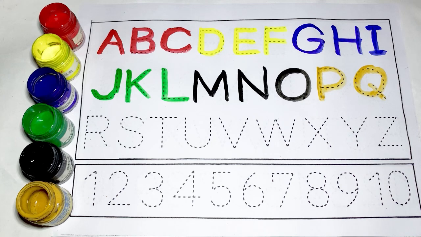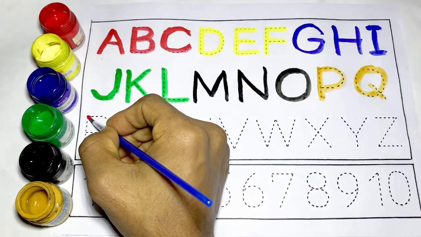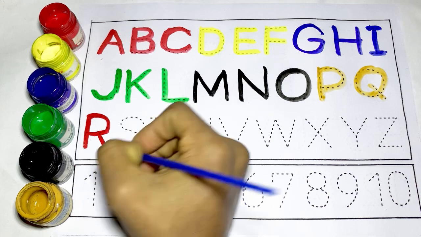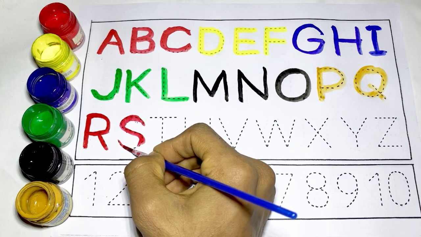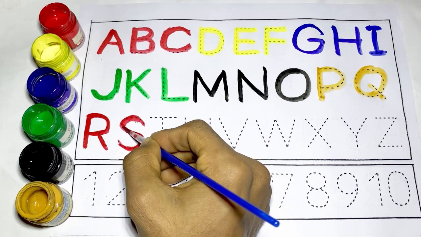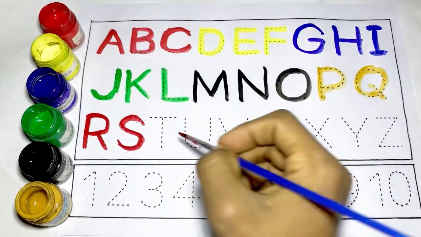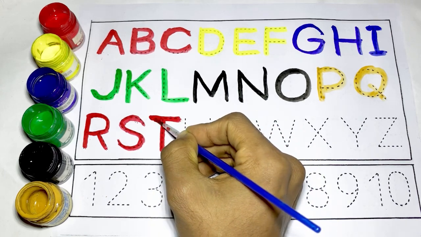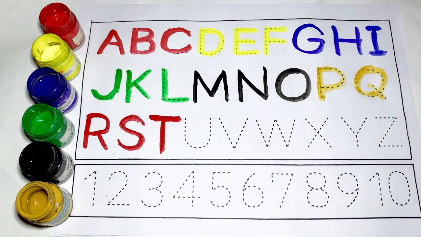Kids now draw R. R for rose, R for rice, and use red color, the alphabets of R. S. S for sun, S for snake, the alphabets of S. Kids now draw T. T for teacher, T for tiger, and again use red color, the alphabets of T.